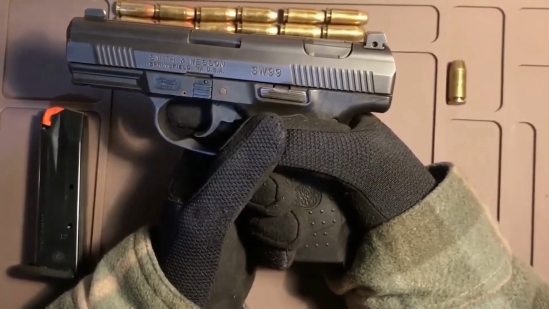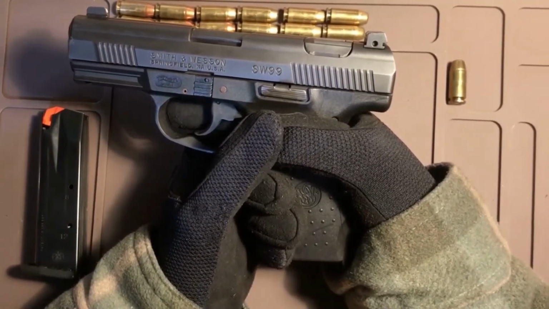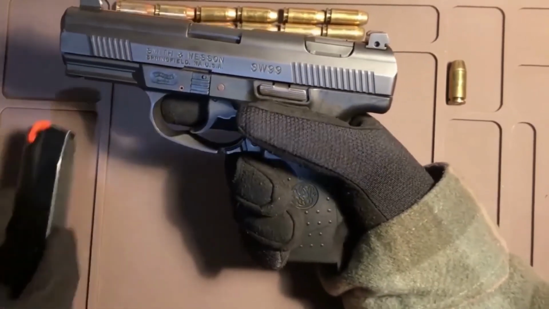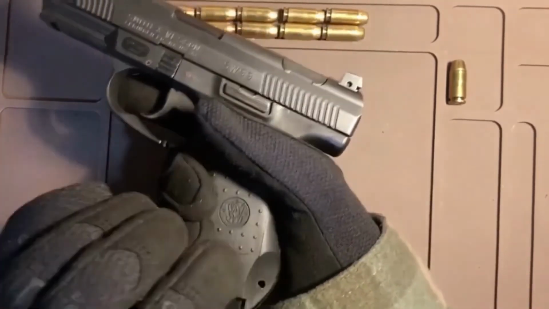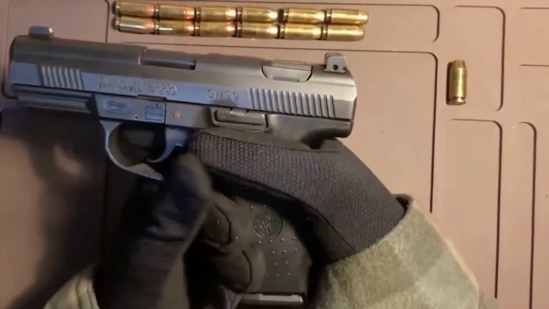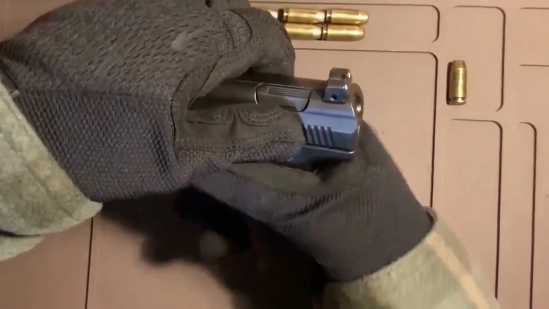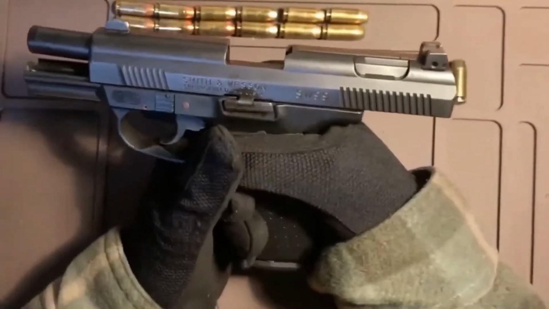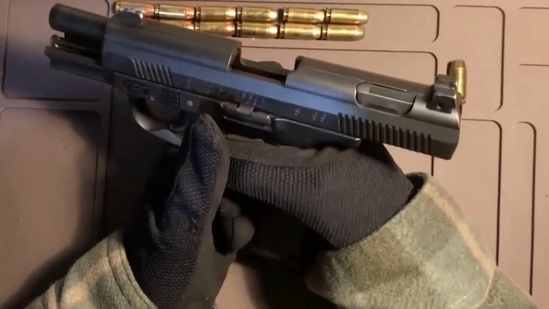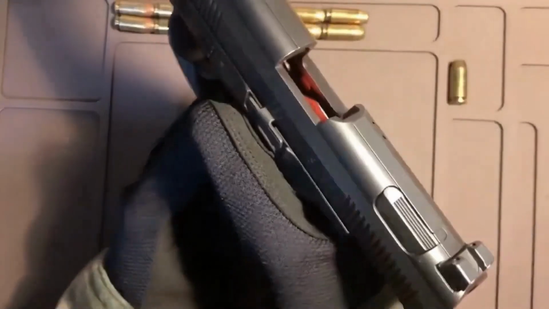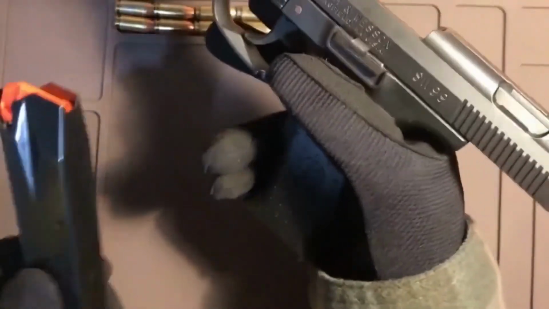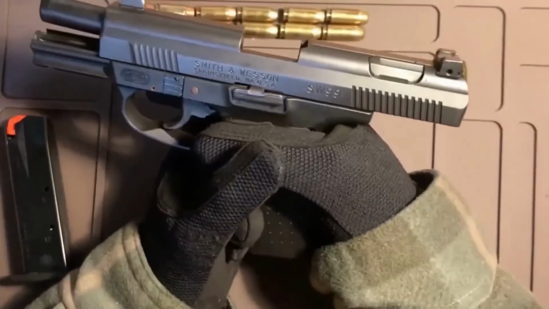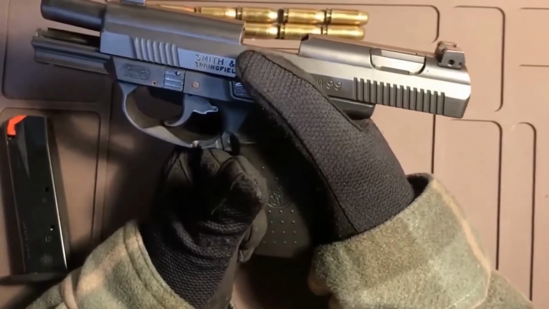To load a striker fire pistol, like with a hammer fire, you would insert the magazine and then pull back the slide. If the pistol is empty or it encounters a malfunction while firing, the slide will lock open. To solve this, you remove the magazine and then press the slide release lever.